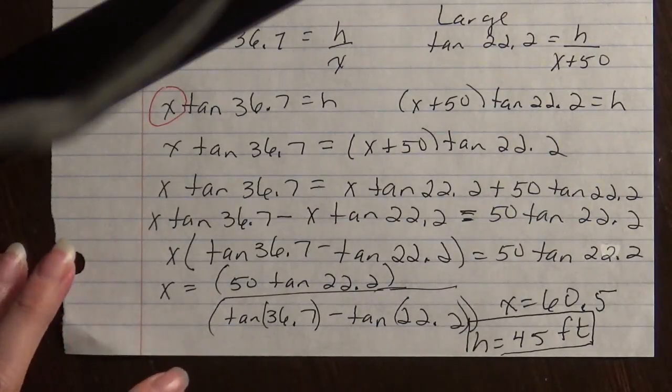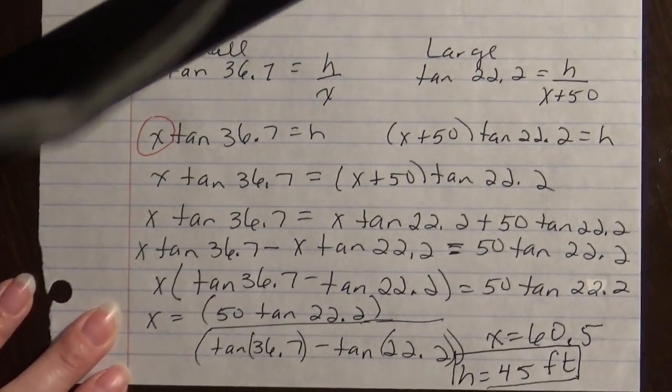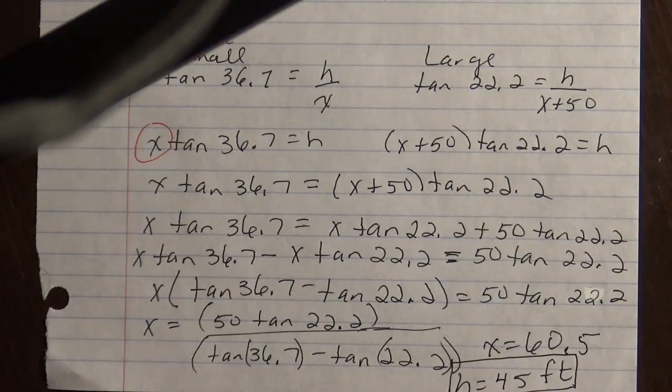Okay, so there's a lot going on in that problem. It's just a lot of algebra there, but I don't think it's that bad. It's just got a lot of algebra to it.